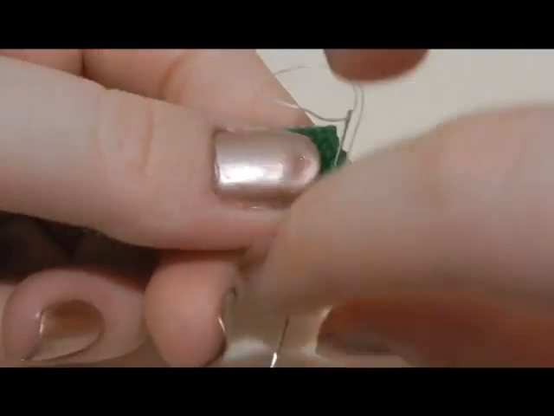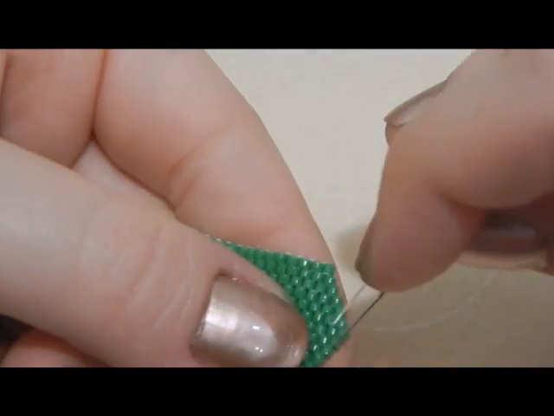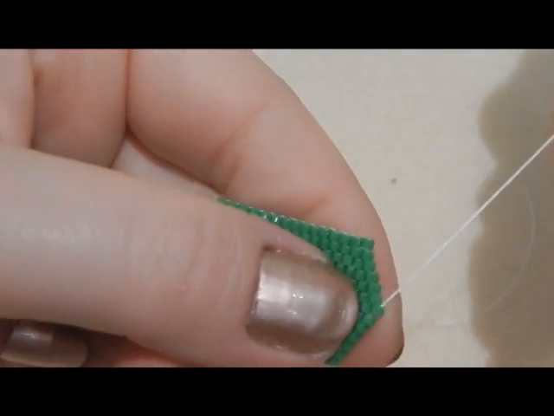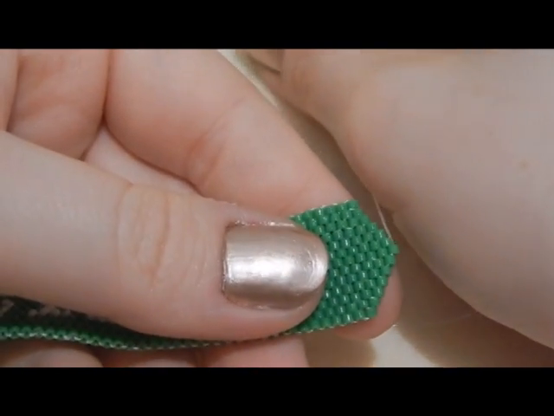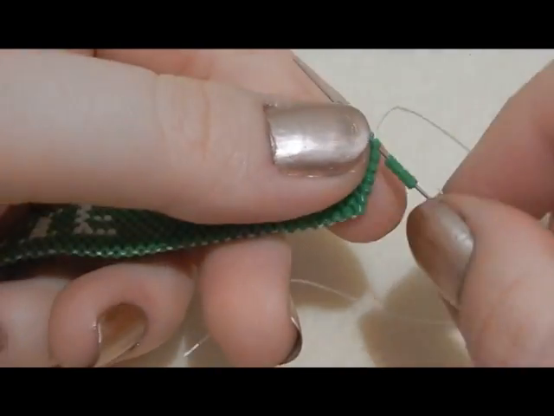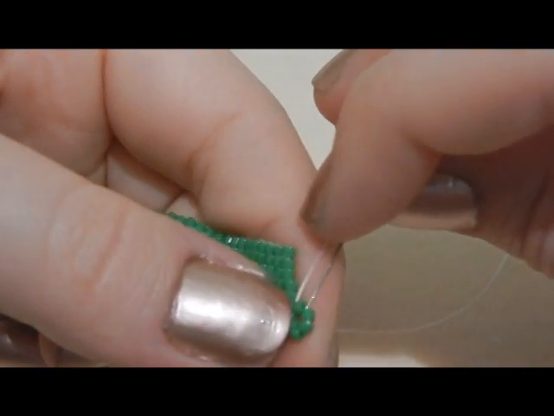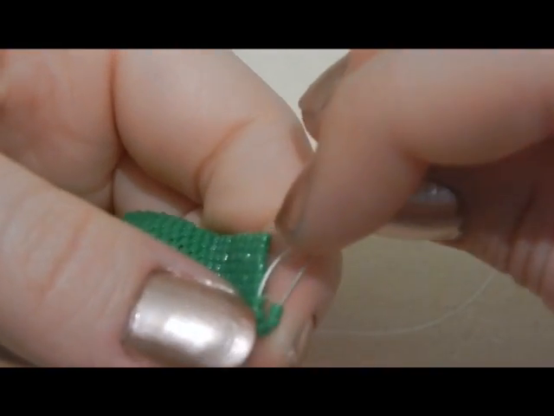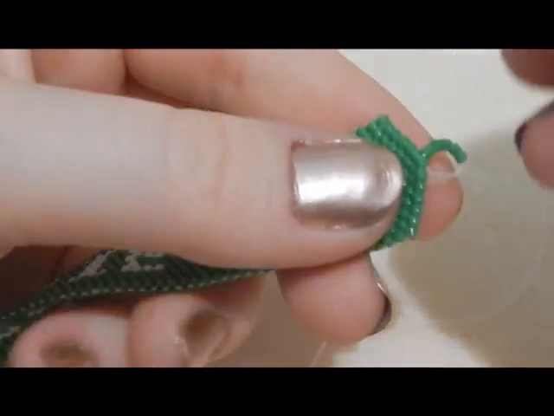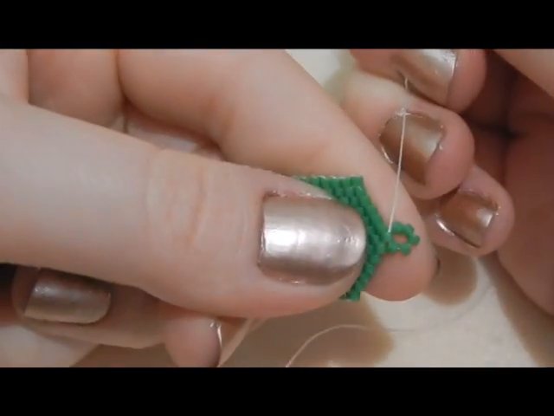Now I need to create a loop. So I'm going to go back through the bead below the one that I was coming out of, and then through one of the beads on the center row. Doesn't matter what direction you're coming out of then. Then I'm going to pick up 5 beads of the background colour, go back through that final bead we just attached. This is so we can attach the clasp. I'm going to sew back through all 6 beads, pulling it nice and tight, just for a little extra stability.